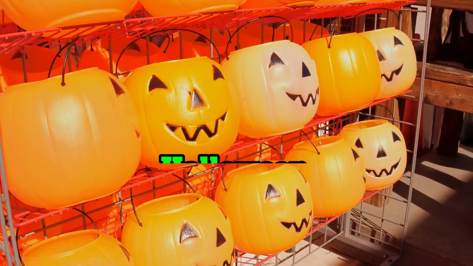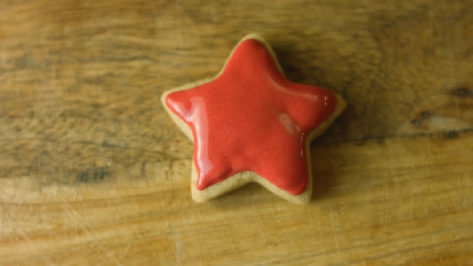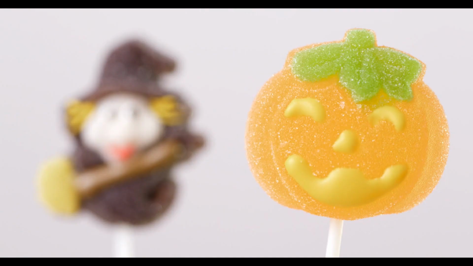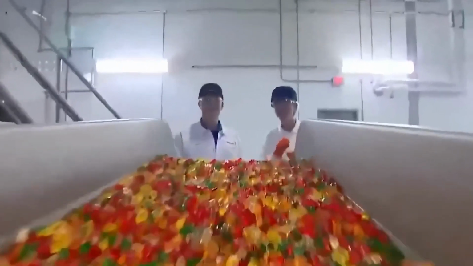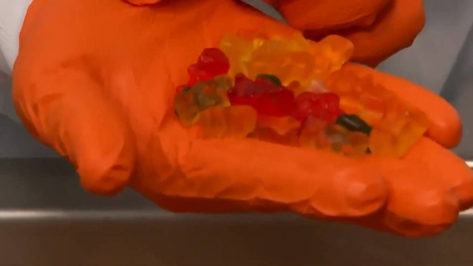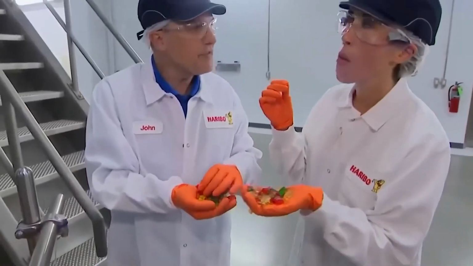For holidays like Halloween, Christmas, and Valentine's Day, manufacturers produce themed candies that feature unique shapes, colors, and packaging. These seasonal candies require careful planning and coordination to ensure they are produced and distributed in time for the holiday season. Candy manufacturers also focus on sustainability and environmental responsibility.